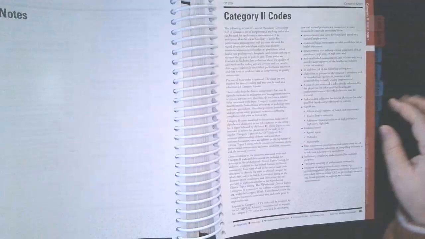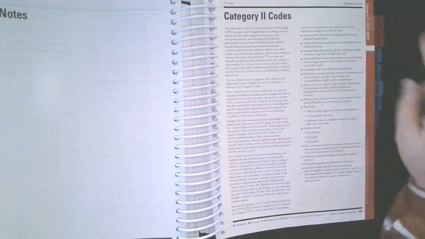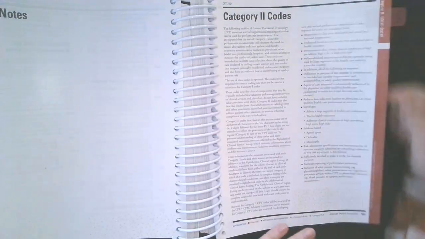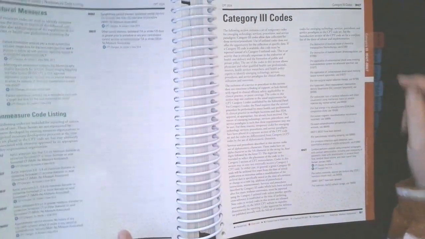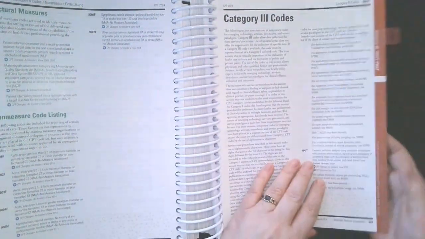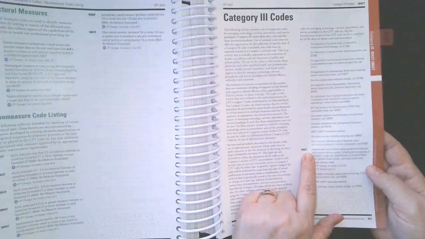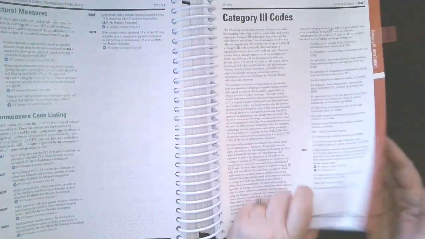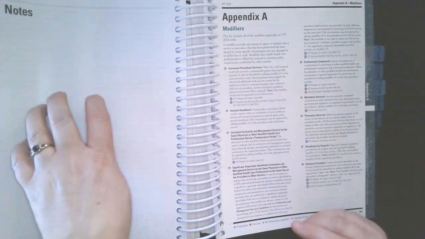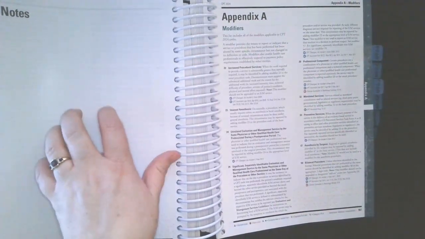Okay, so those are all Category 1 codes. 6 sections of that CPT codebook for Category 1. Here we have Category 2 codes on page 885. These are performance measures. And then Category 3 codes on page 907. Again, Category 3 codes all end with a T, and they are for new and emerging technologies.